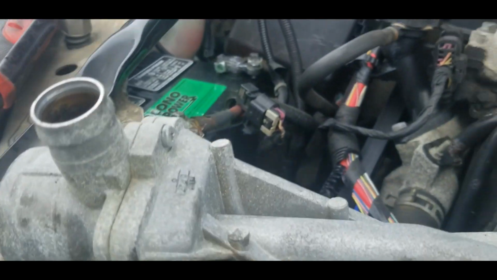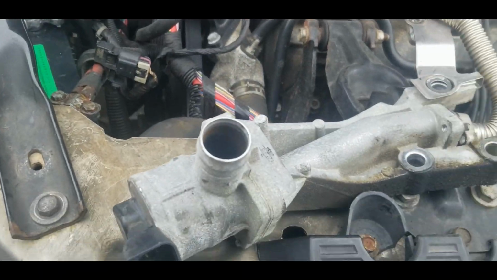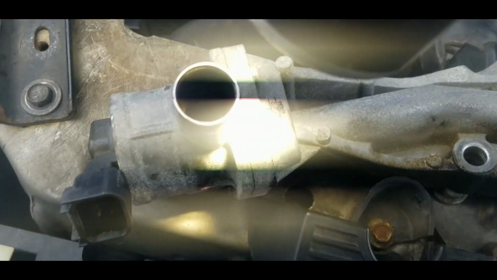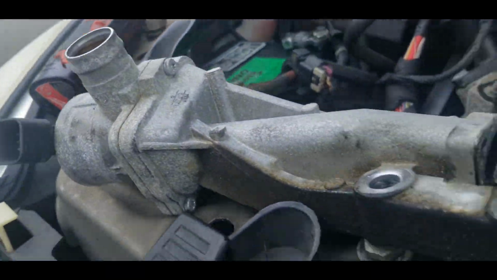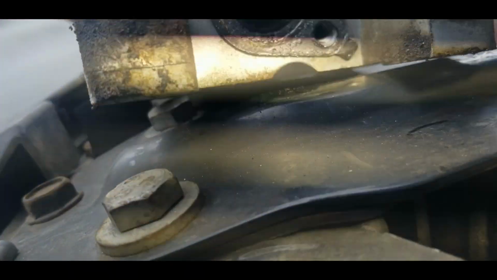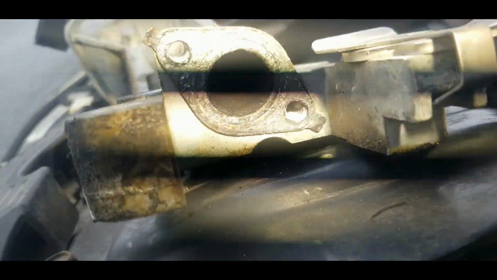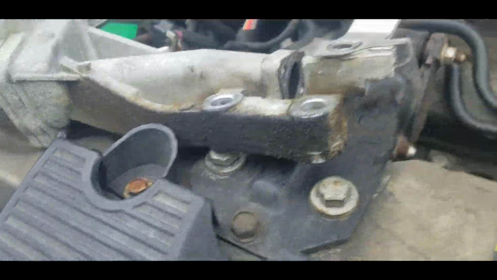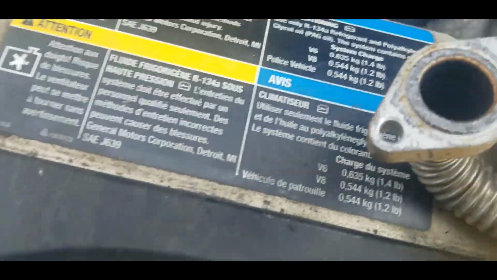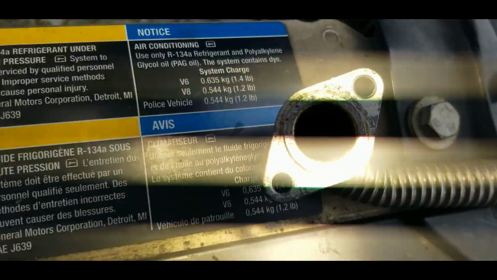So as you can see, the check valve is not really that dirty. I'm trying to shine the light in it. It's got some buildup in it, but not too bad overall. As you can see up here, there's a little bit more buildup. So this is the pipe. This is the end by the check valve.